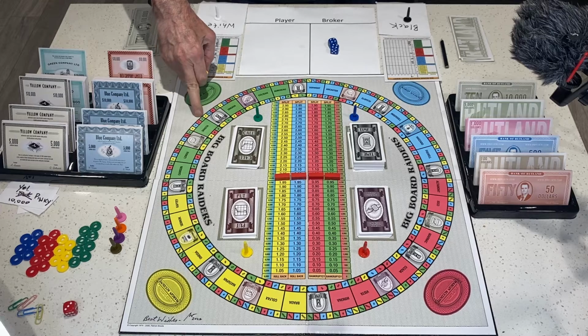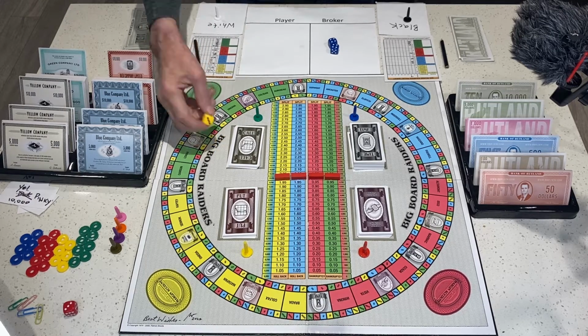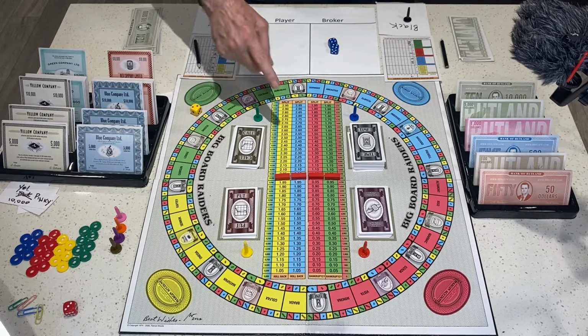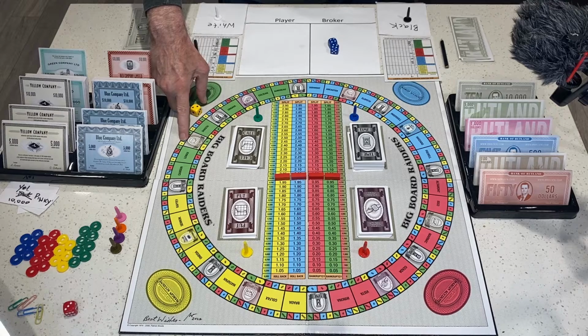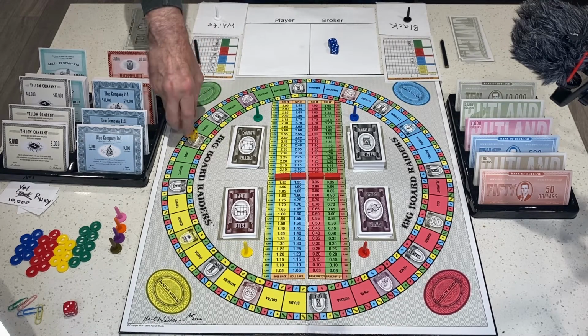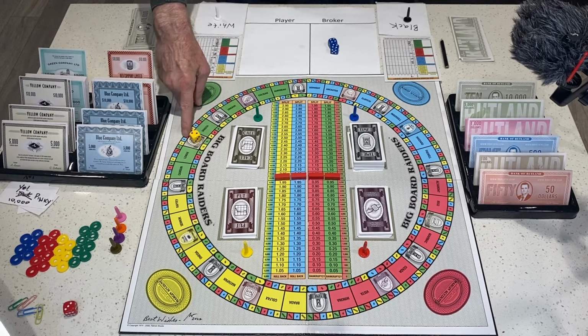You combine that indicator with this die, 1 to 3. This tells you the magnitude of the changes. This tells you the direction for the different company. And this tells you in ticks, these are ticks, how many that change should be.